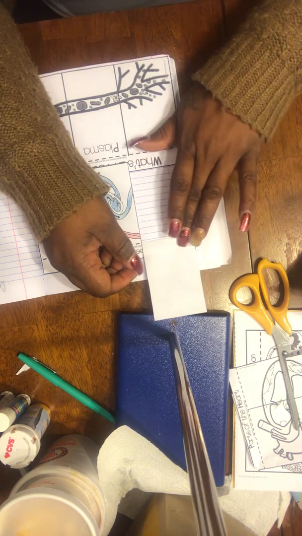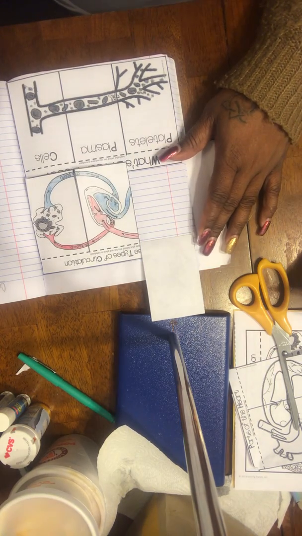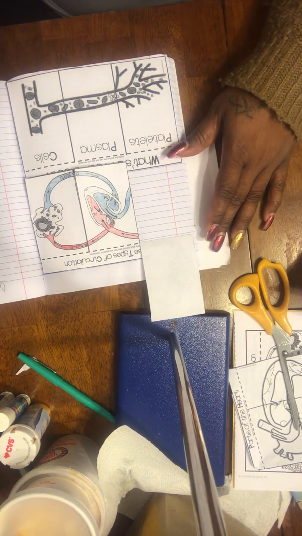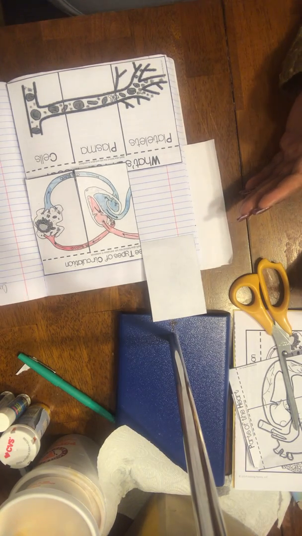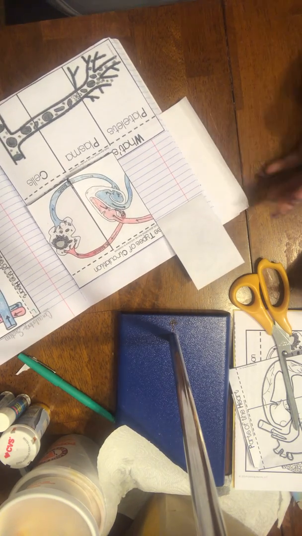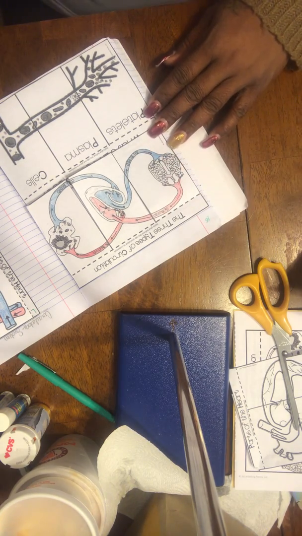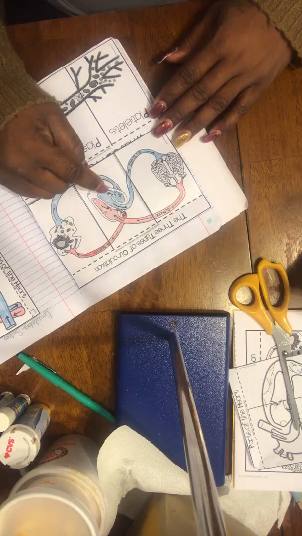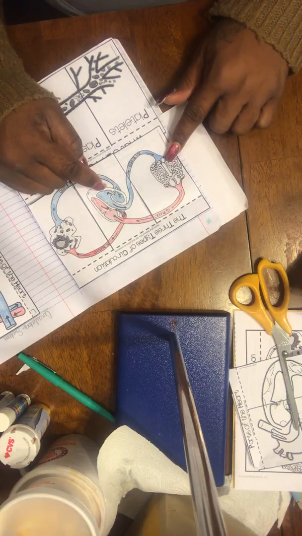And pulmonary circulation, your pulmonary arteries, they carry deoxygenated blood to the lungs in order to release carbon dioxide, and the pulmonary veins carry oxygenated blood back to the heart, okay?